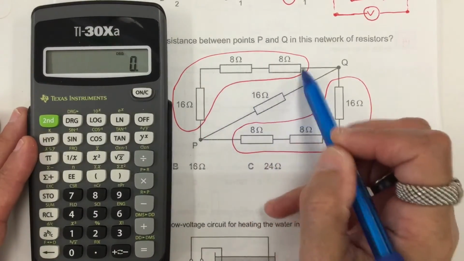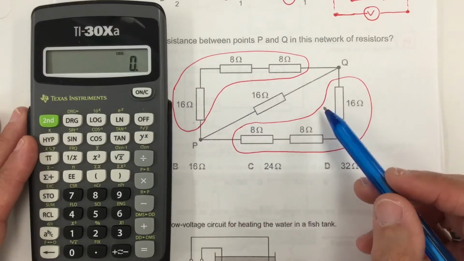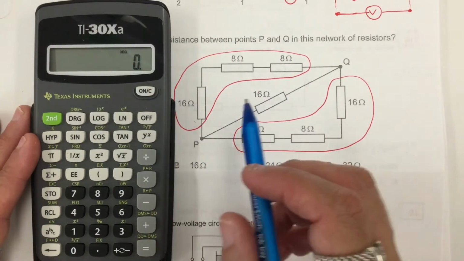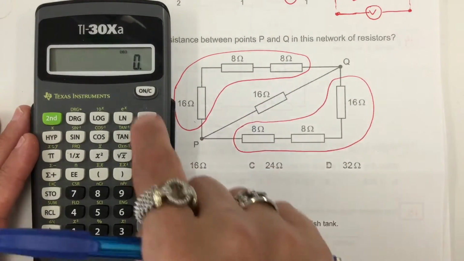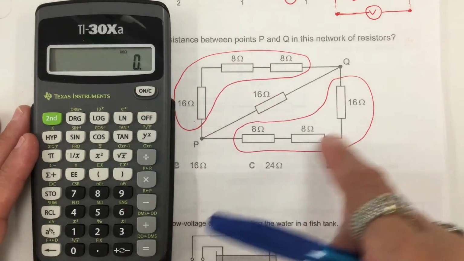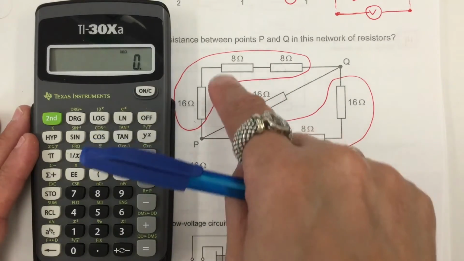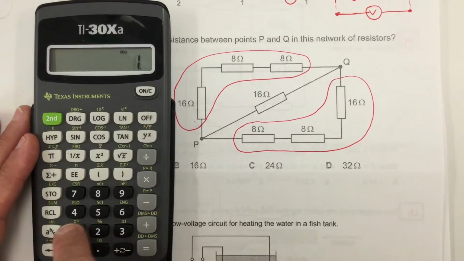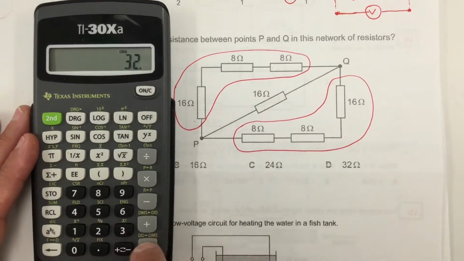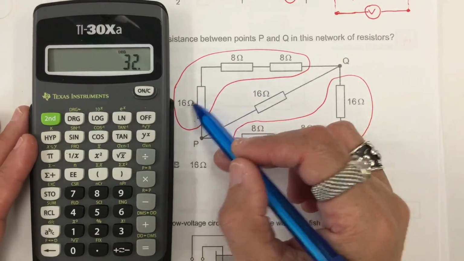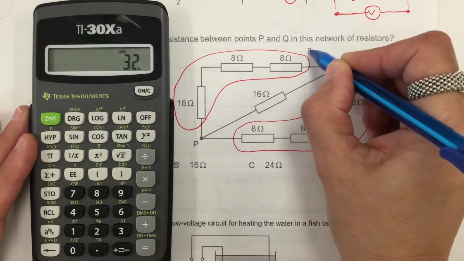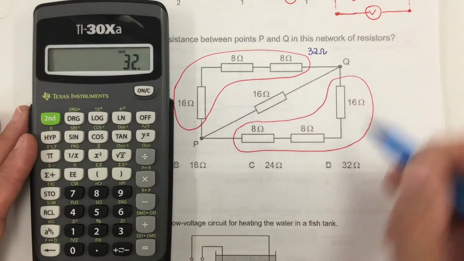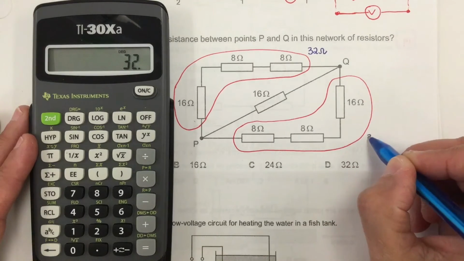So I circle here those 3 resistors in series, and I'm going to find this value. Because they're in series, the partial resistance on these branches, you have to add them. So there will be 8 plus 8, 16, plus 16, 32. So this is 32 ohms, and this is the same thing, 32 ohms.